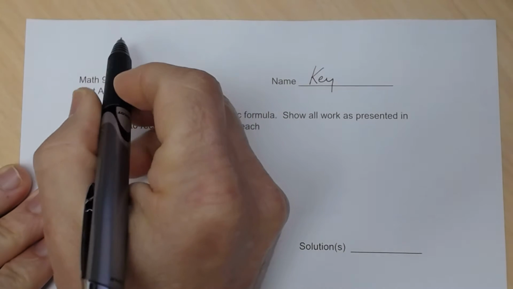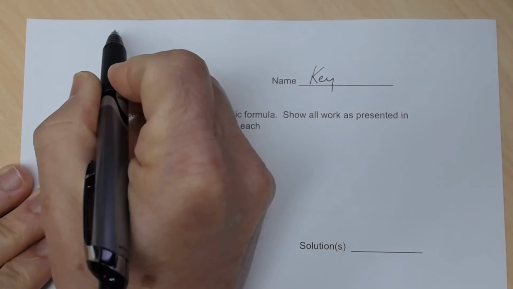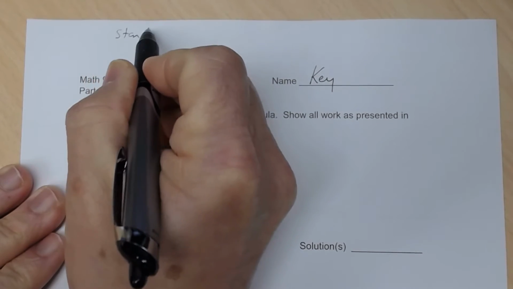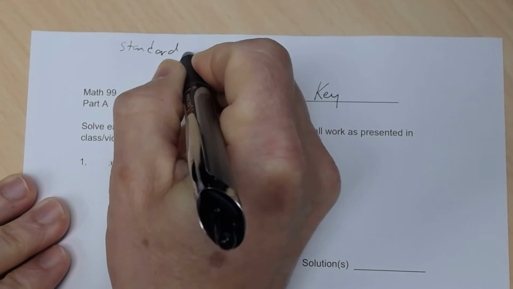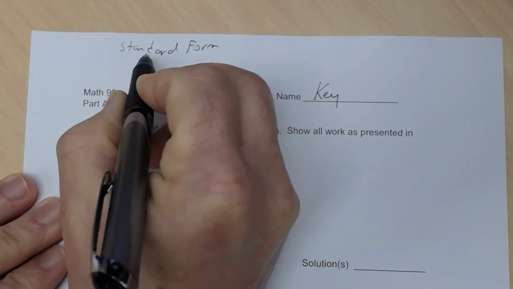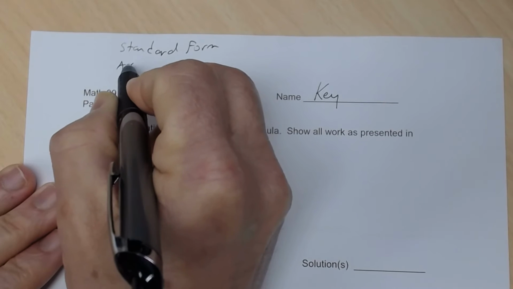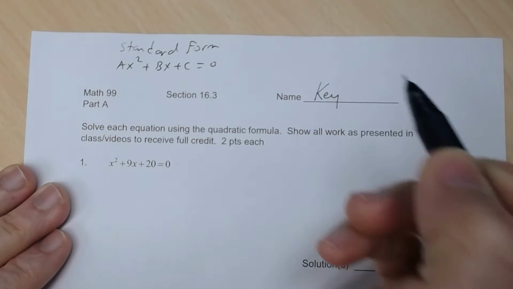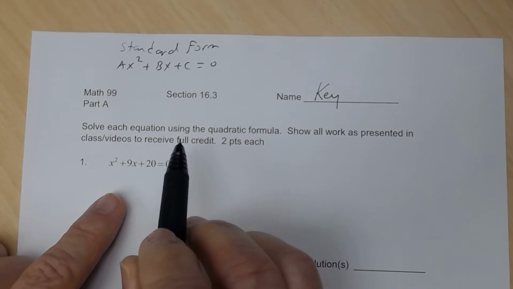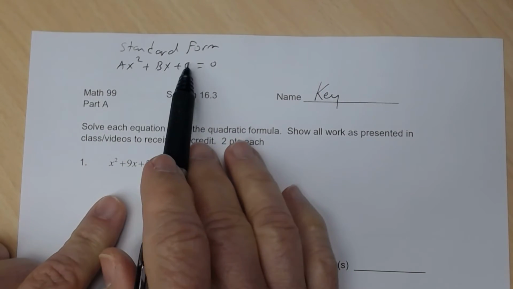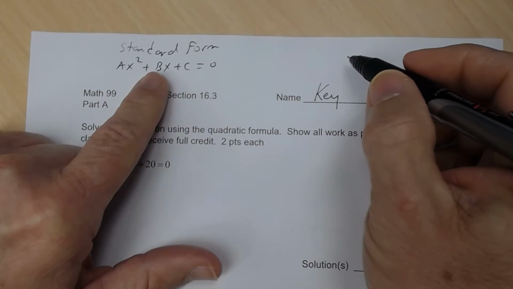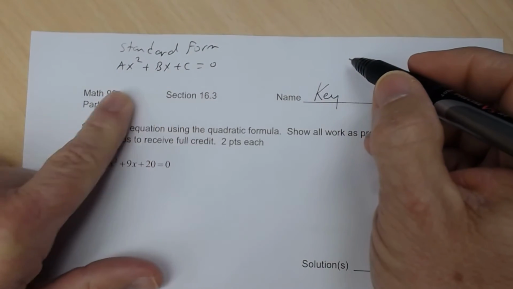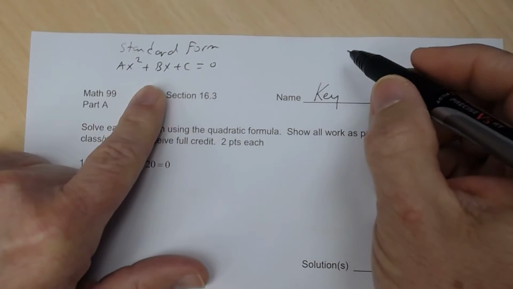So first of all, if you're given a quadratic equation in standard form, remember, standard form is ax squared plus bx plus c equals 0. That's standard form. So if you're given a quadratic equation in standard form, we can use the quadratic formula to solve this equation, to find the solutions to this equation.